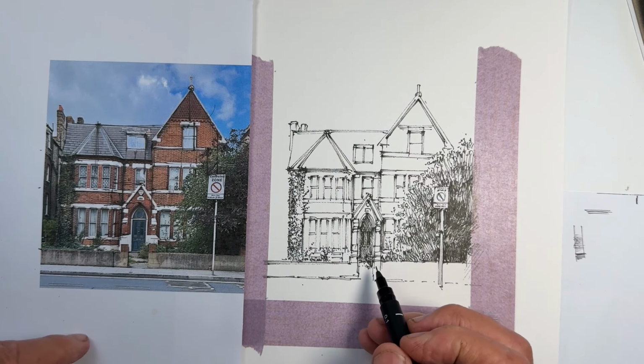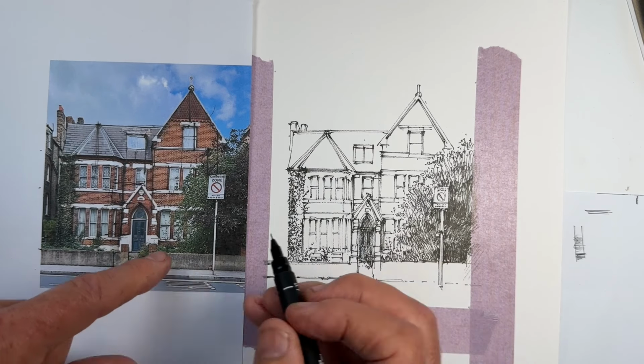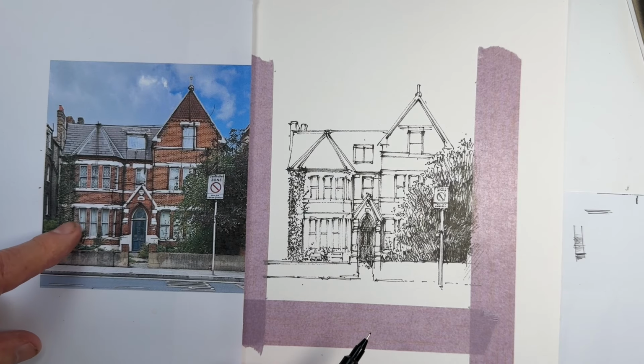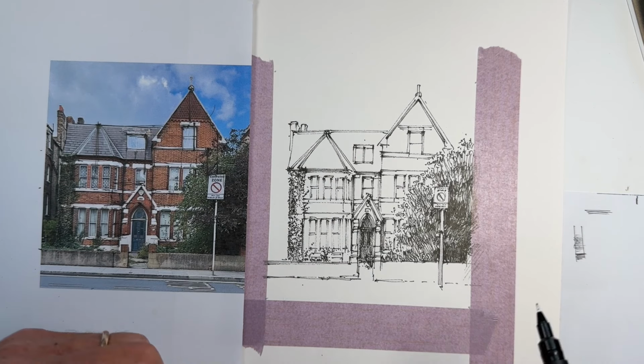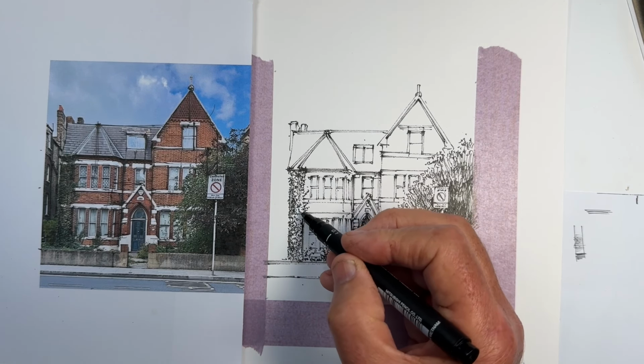Ah, man, I just realized what I've done wrong. I hatched over this white band, which is a real problem because now it really deadens that center section. So make sure you don't do that. Oh, hang on, I hadn't quite finished.